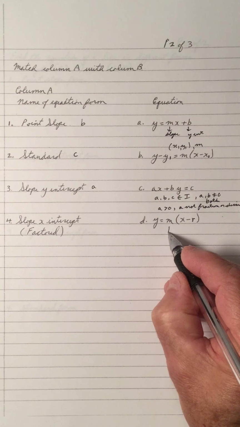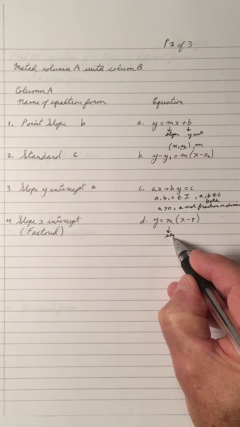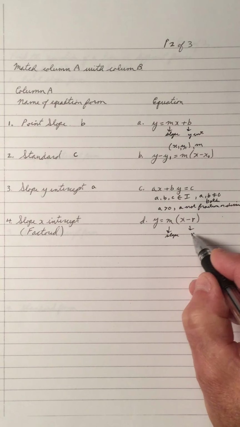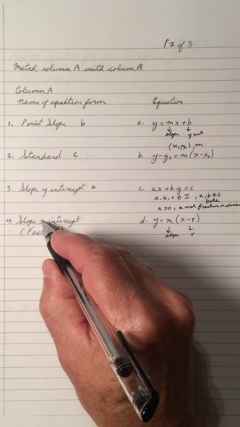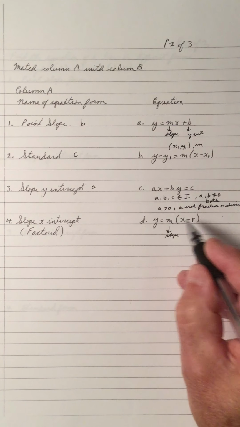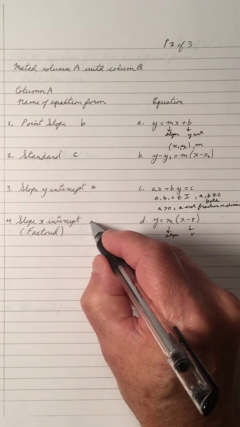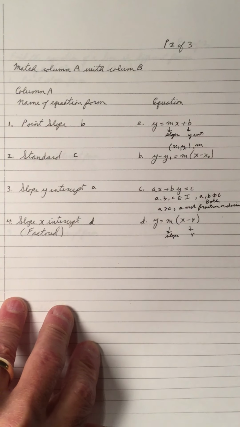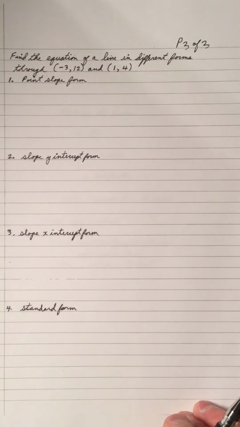So notice M is the slope, and R, the opposite of R, is the X-intercept. Notice if you let Y equal 0, you solve it for R. So that's D. That's reviewing the different forms that we've learned so far of an equation of a line.